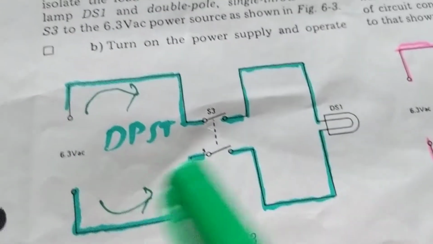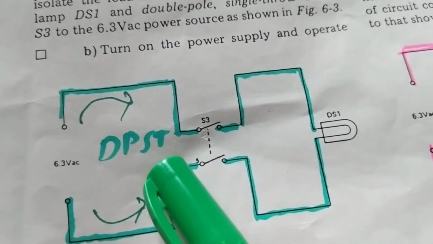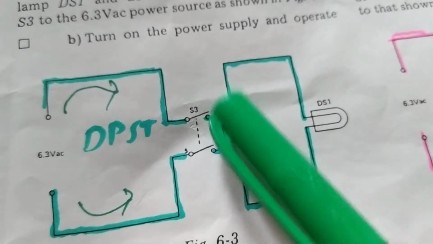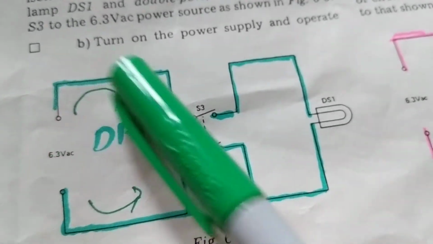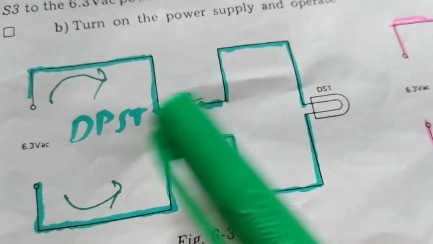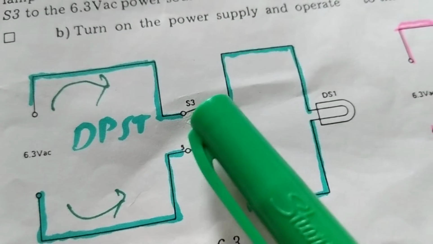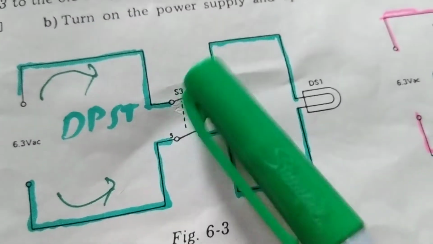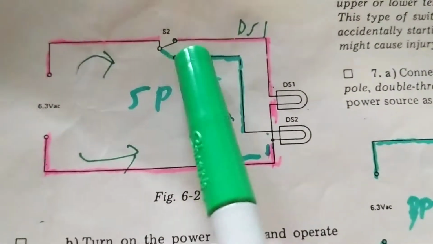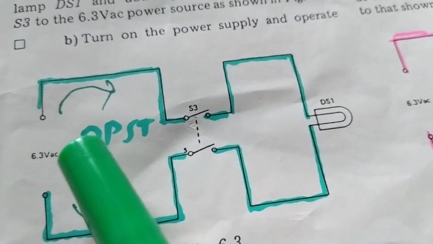Let's take a simple case. This is double pole single throw. You can have the position of this one. Current goes here. This is closed, and this is normally open. When we close it, this makes a connection from here to here. This makes a connection from here to here. So 2 points are closed. Over here, 1 point is closed in the circuit. Here, 2 points of the circuit are closed.